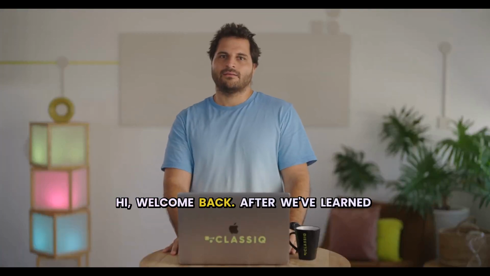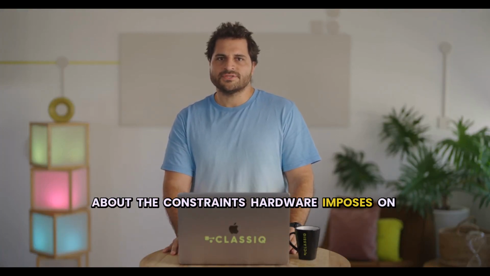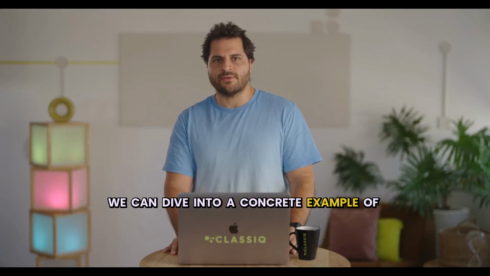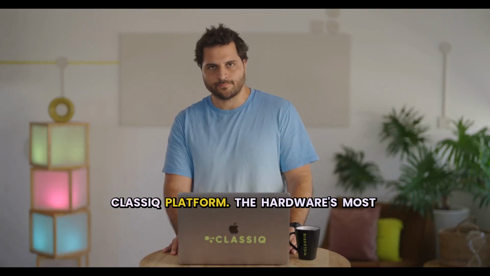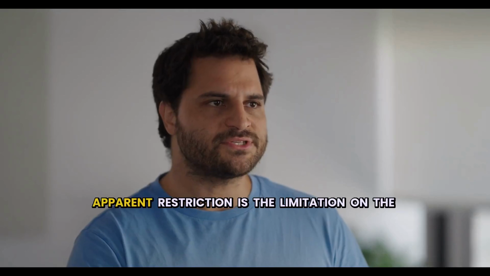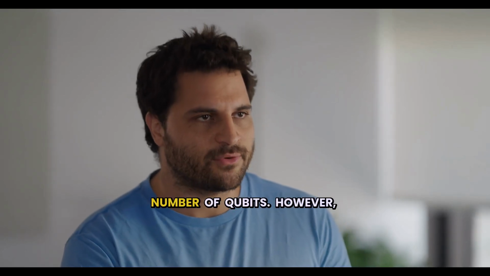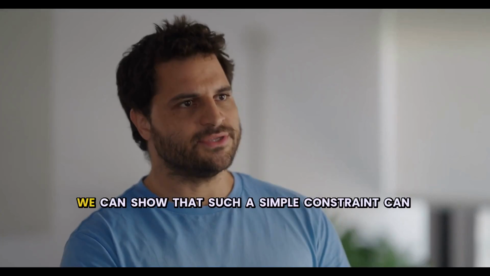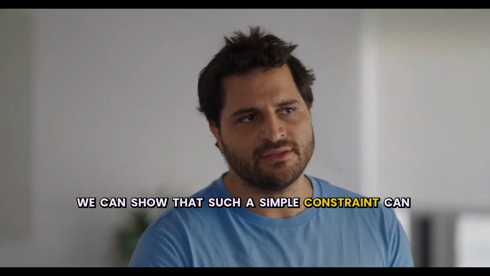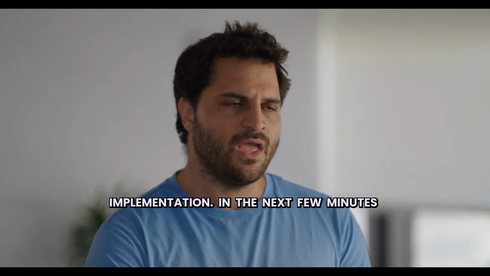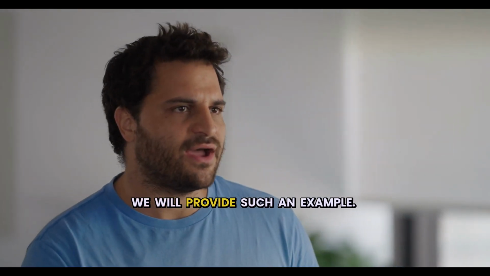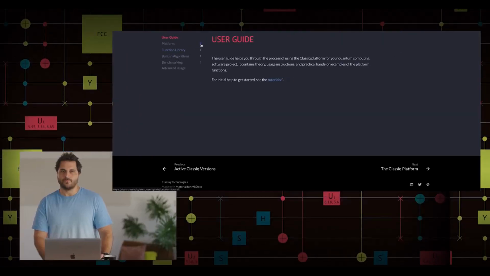Hi, welcome back. After we've learned about the constraints hardware imposes on resulting quantum circuits, we can dive into a concrete example of synthesizing under constraints using the Classiq platform. The hardware's most apparent restriction is the limitation on the number of qubits. However, we can show that such a simple constraint can still significantly change the gate-level implementation. In the next few minutes, we will provide such an example.